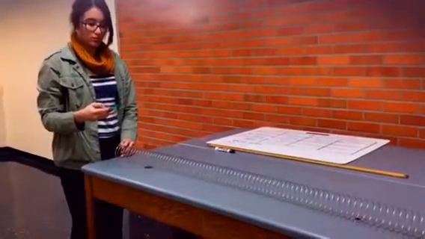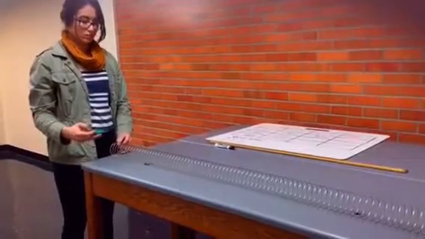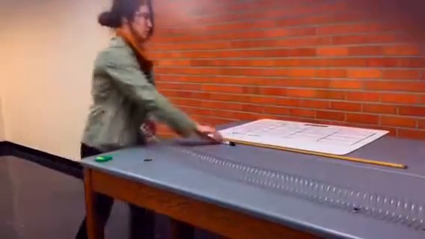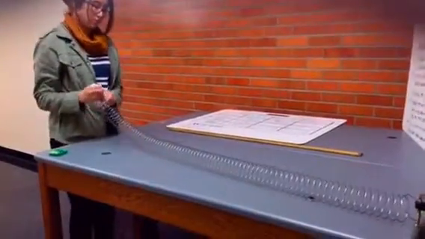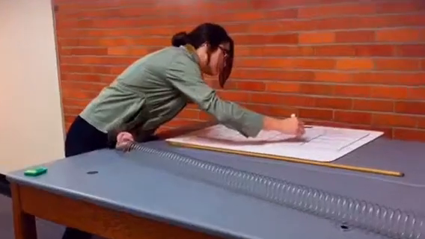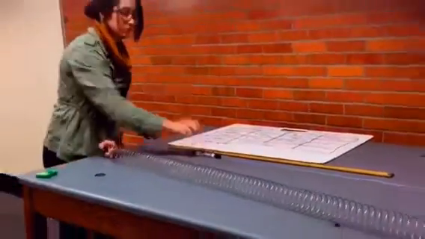For trial 2, she will go to 0.40 and back to the original starting point. Stop the time when the slinky stops, and write your time down in your second trial for time. As you see, she has gotten 2.15 seconds.